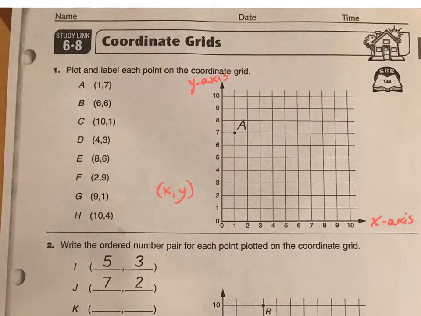B, what do we have for B? It would be 6 and 6, so that's easy. 6 here, and then up 6, and we can label that point B. C is going to be 10 and 1. So I'll go over to 10 first, and then up on the y-axis, just 1. Label that C. And I think the rest of them, we'll do one more. How about D? And D is over 4 on the x-axis, and then up 3, and there you have D.